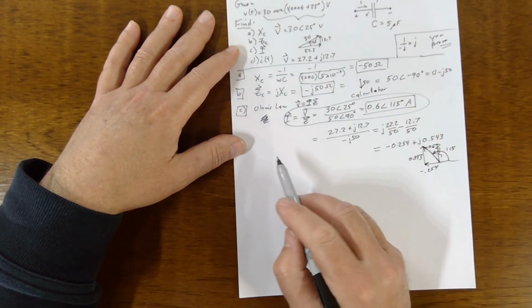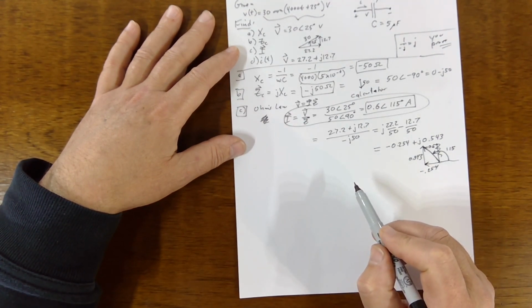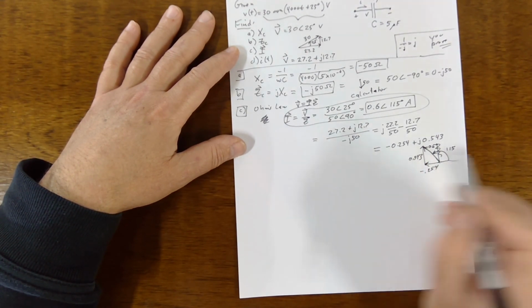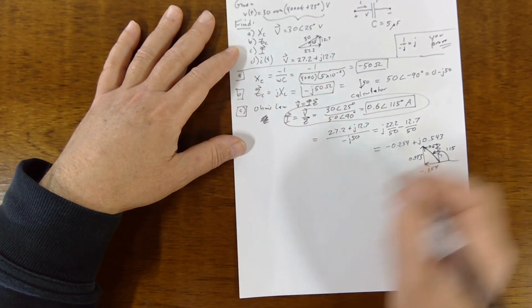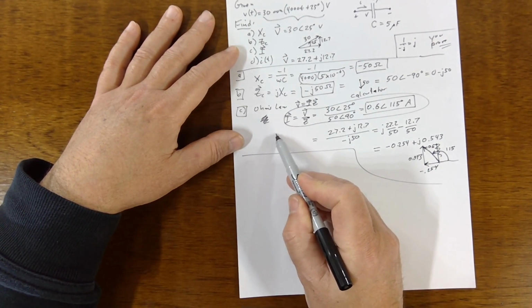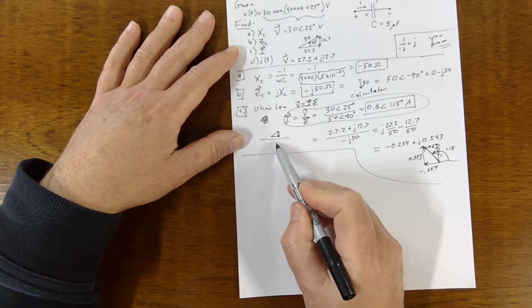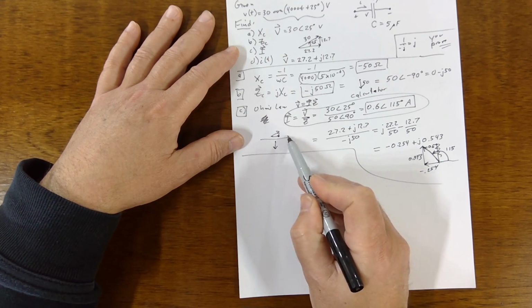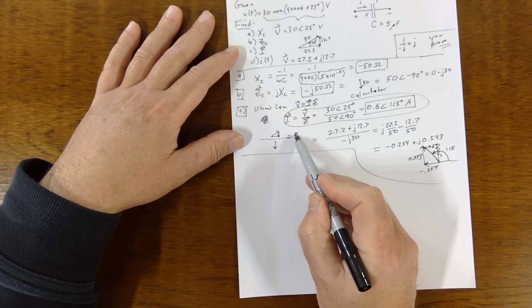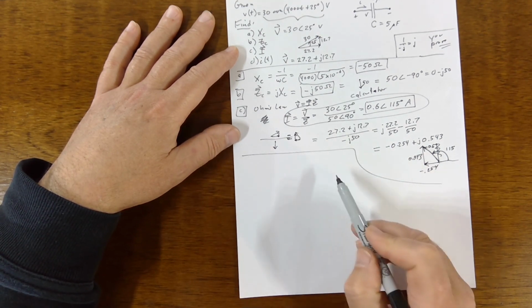The only other thing I could do is redraw this, or draw the triangles: this thing divided by this thing gives you this thing. If you like that, do it.